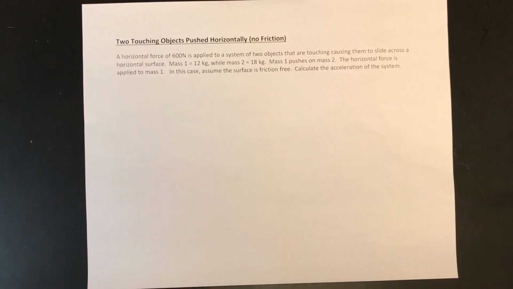In this lesson, we're going to look at a problem in which two objects act as a system and in which Newton's third law comes into play. The question reads, a horizontal force of 600 newtons is applied to a system of two objects that are touching, causing them to slide across a horizontal surface. Mass 1 is equal to 12 kilograms, while mass 2 is equal to 18 kilograms.